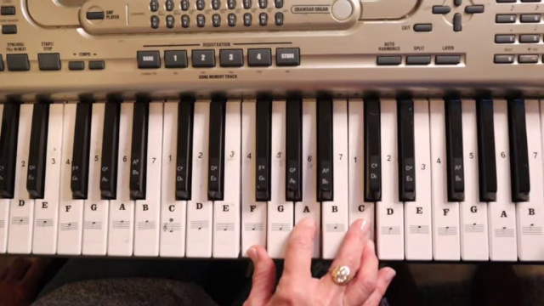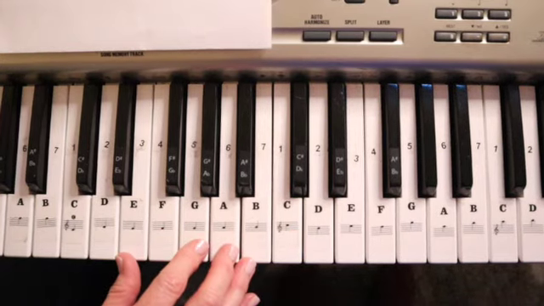If you use only those notes in any major scale, we're using C as an example, the 1 chord is major, the 2 chord is minor, the 3 chord is minor, 4 and 5 chords are major, the 6 chord is minor, and the 7 chord is diminished, and we'll talk about diminished chords in a later lesson.